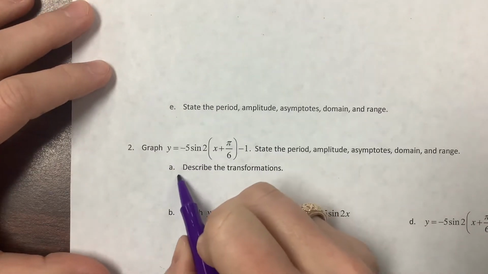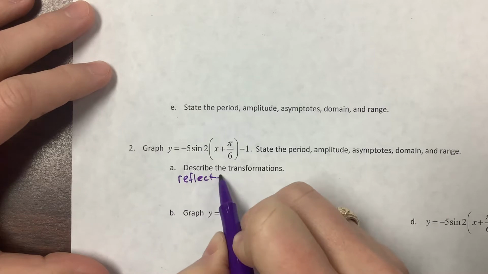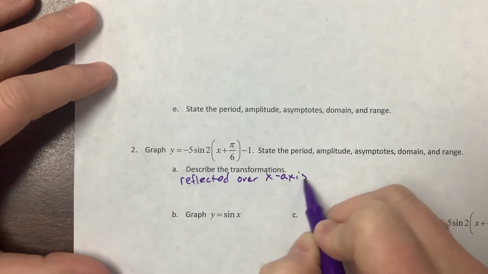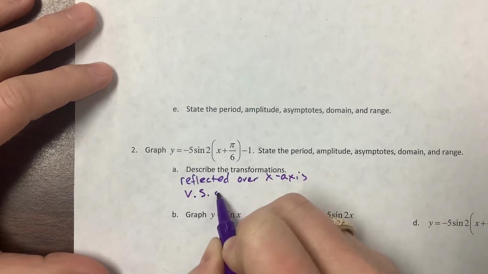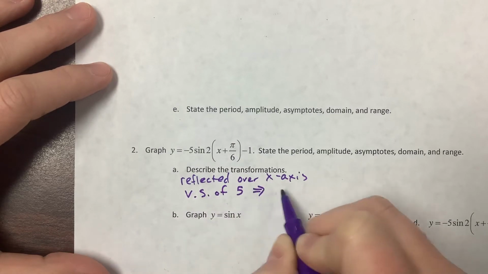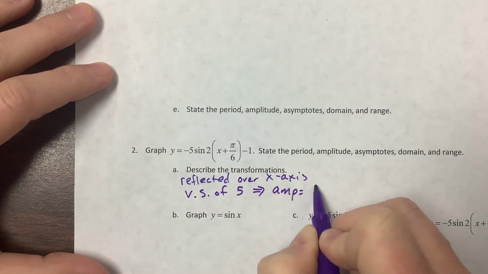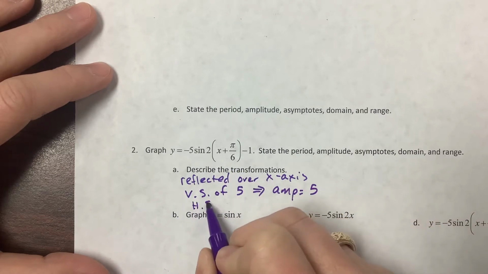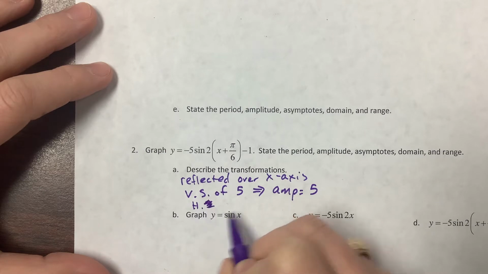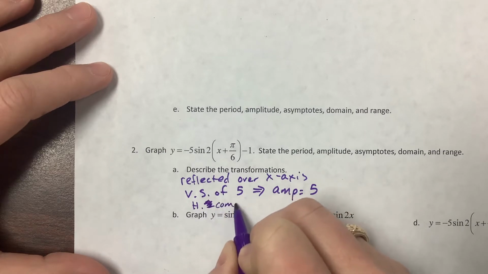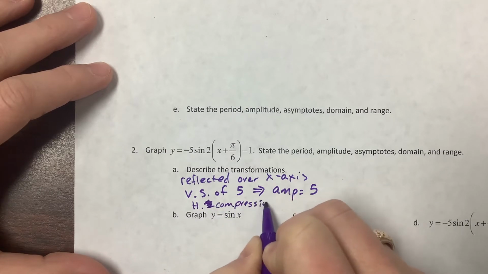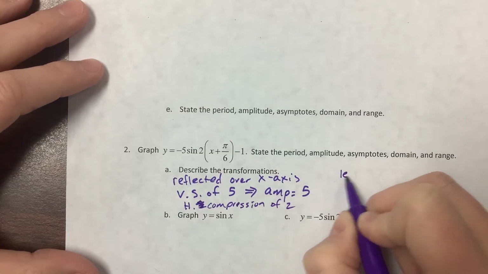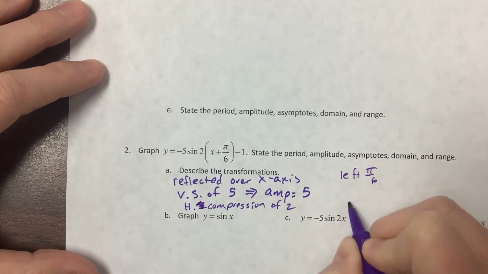It's actually, this has been reflected over the x-axis. It has a vertical stretch of 5, which implies that the amplitude is now 5. It has a horizontal compression by a factor of 2. And then it moved to the left pi over 6 and down 1.